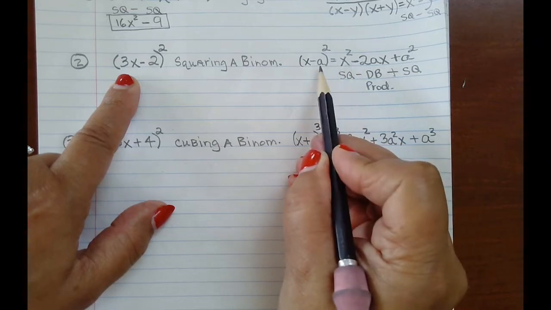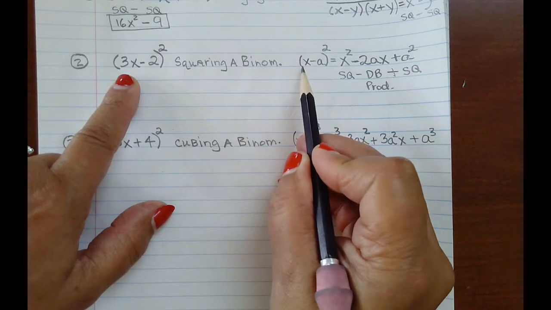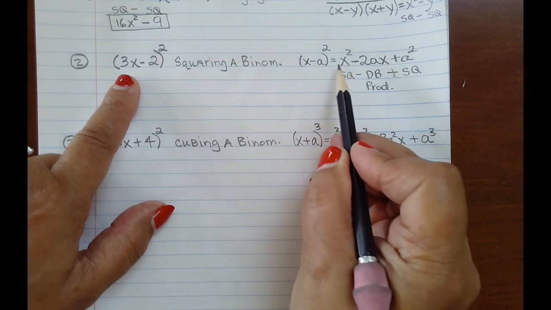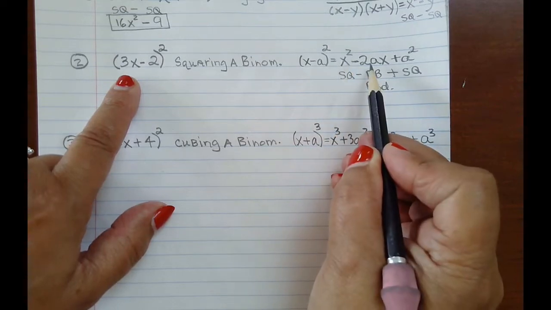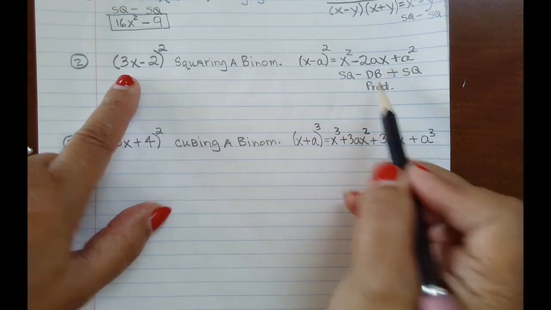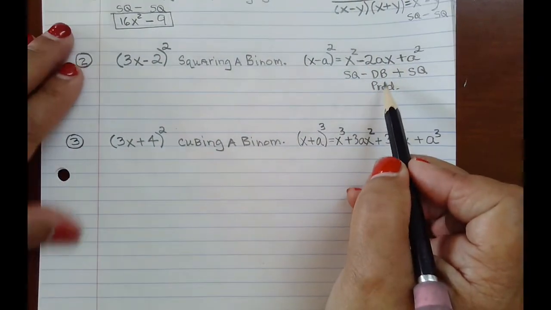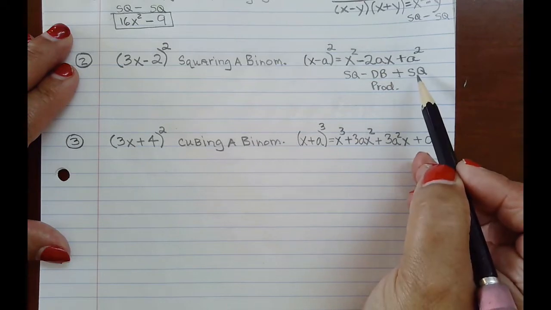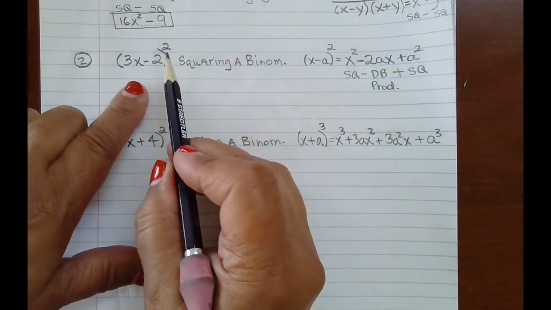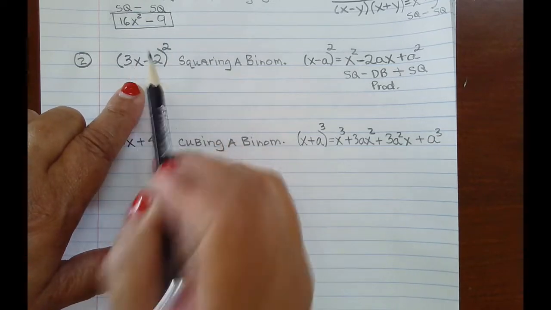Whenever they refer to a, that means the constant. When they refer to x, that means the term containing x. So this says square the term containing x. Then this says multiply the constant times the term containing x, but then double it. So double the product. That's just the short, easy way to say it. And then when you square the second time, you'll be squaring just the constant. So square, double, square, anytime you're squaring a binomial.